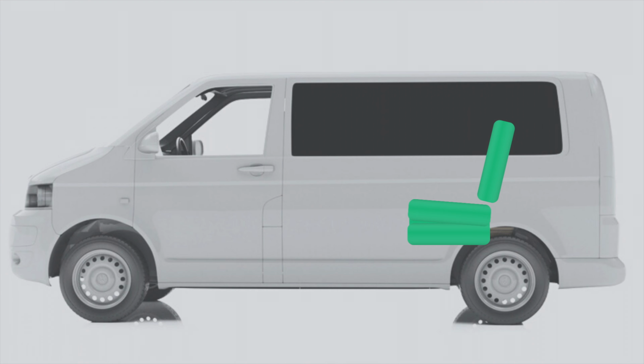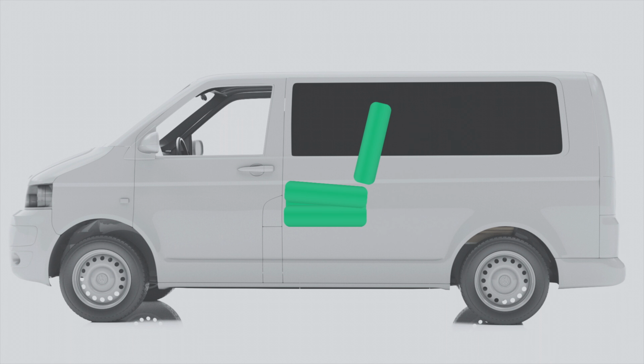The seat is around 55 centimeters long. The backrest measures around 65 centimeters. This means the car always needs to be provided with another segment at least 55 centimeters long to be able to form a full-length bed.